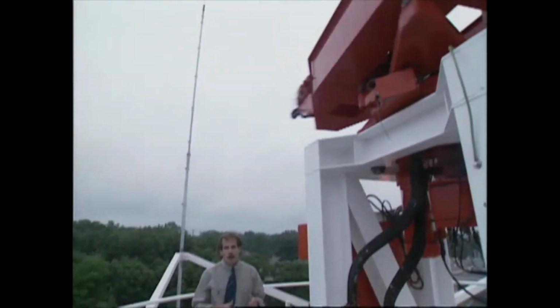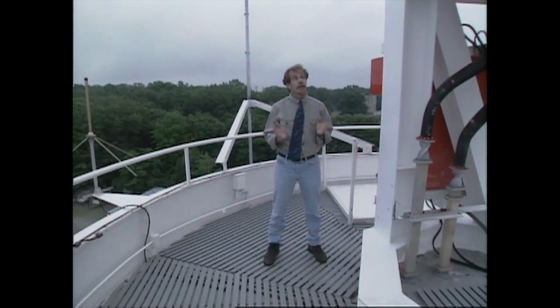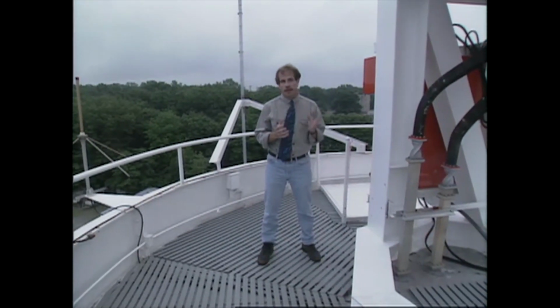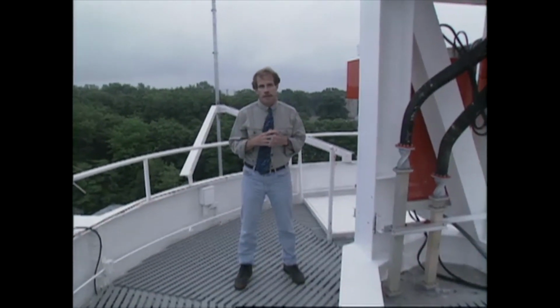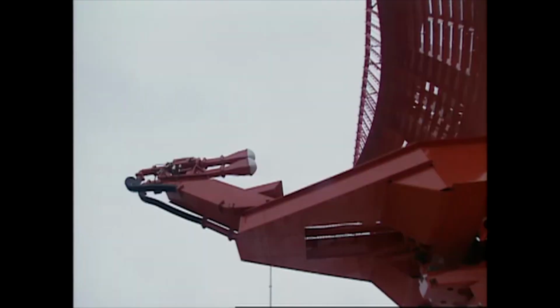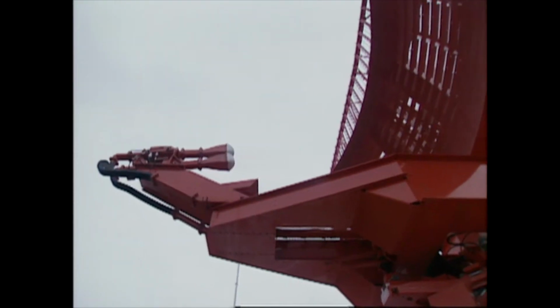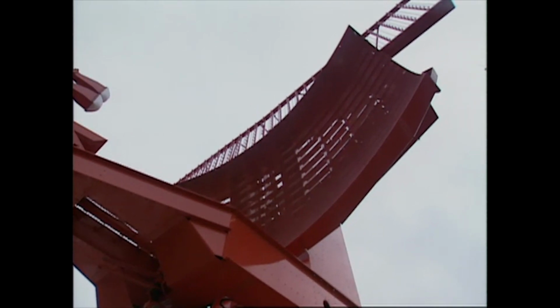I'm up here on the antenna platform of this airport surveillance radar, and the antenna above me is spinning at 4.8 seconds per revolution. Now, if I shut off the antenna, it'll stop. We can take a look at how the antenna actually works. Now, if you look closely, you can see that there are two transmitting and receive horns at the focus of the parabolic antenna.